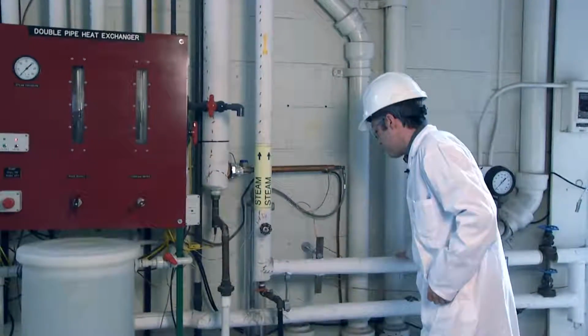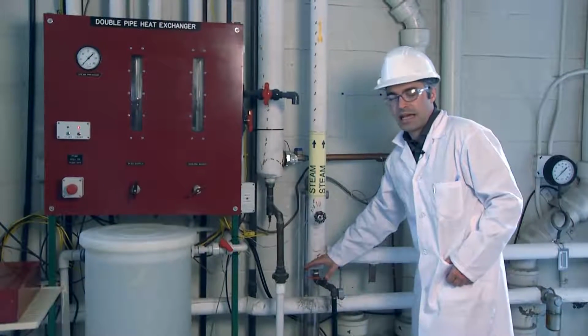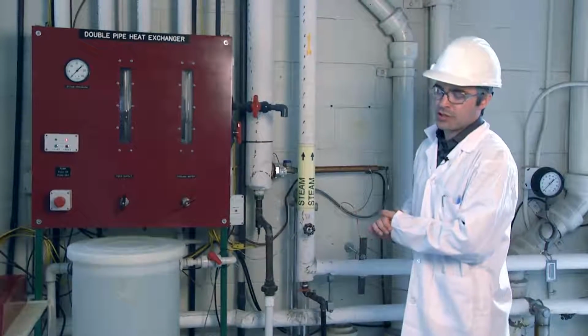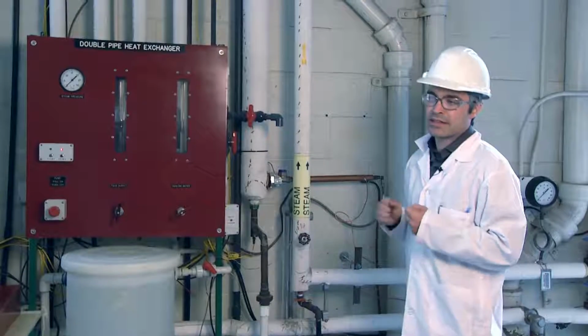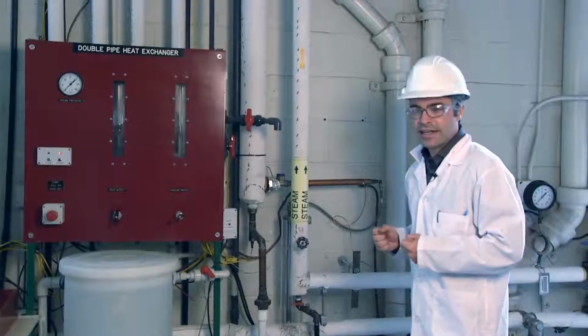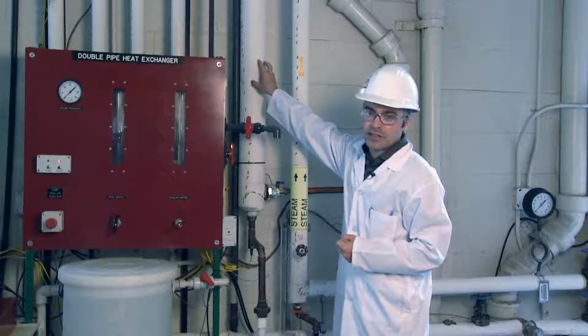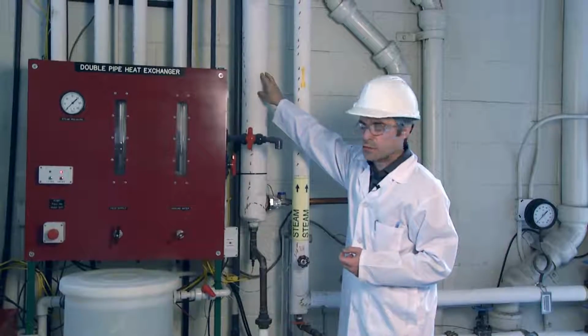The steam will travel through here where it'll encounter a steam trap, which will allow any condensed steam to be removed from the system so that during the course of the experiment you are working with saturated steam. This will be imperative so that you can go to the steam charts and get an appropriate temperature and the amount of energy within the steam that will be transferring to the circulating water.